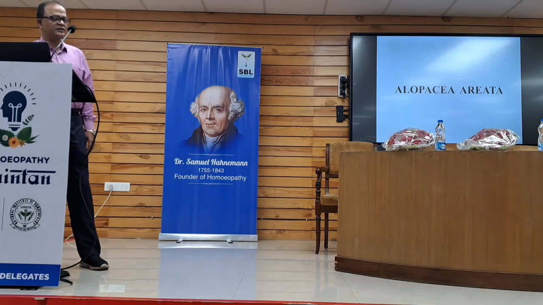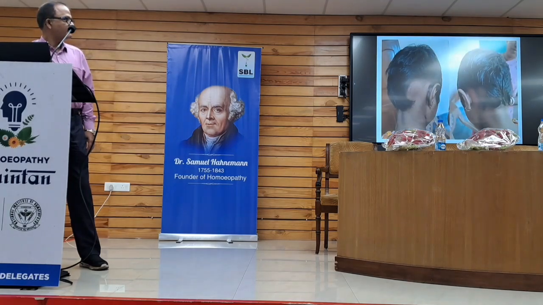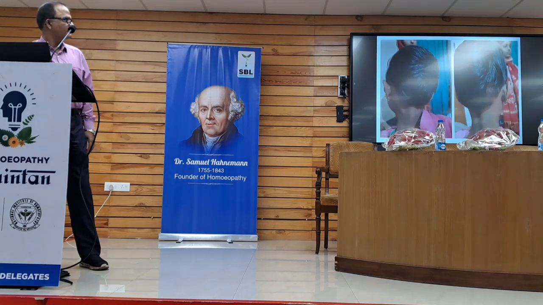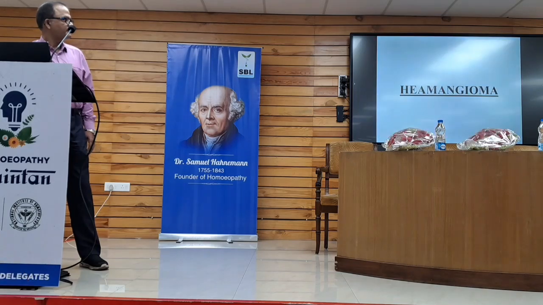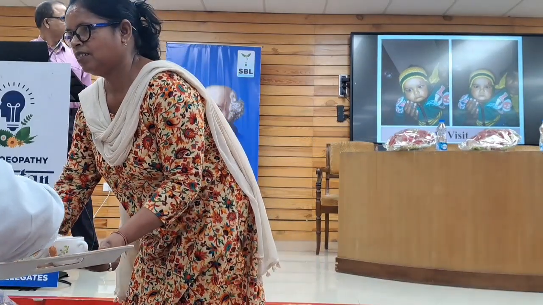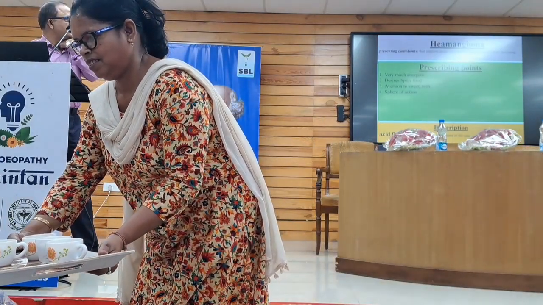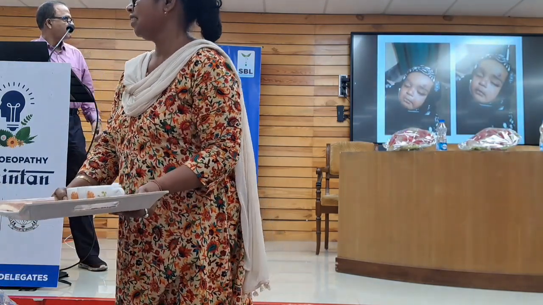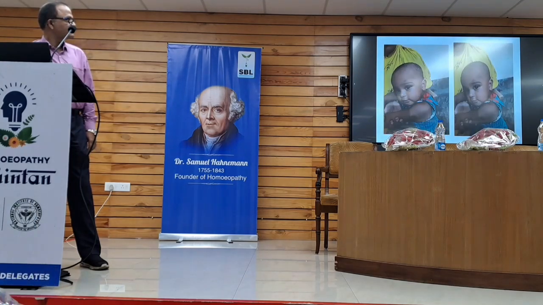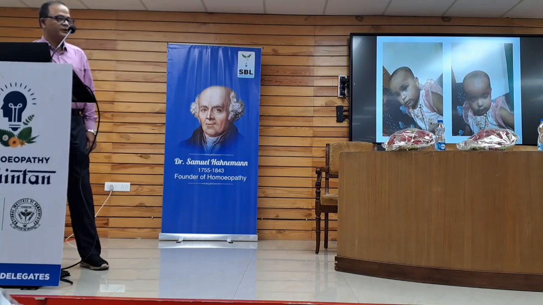Now the case of alopecia areata, simple case. These were the prescription points, criteria first 200. It was a case of hemangioma. First visit. These were the prescribing points. Initially there was a little bit of aggravation. Completely gone.